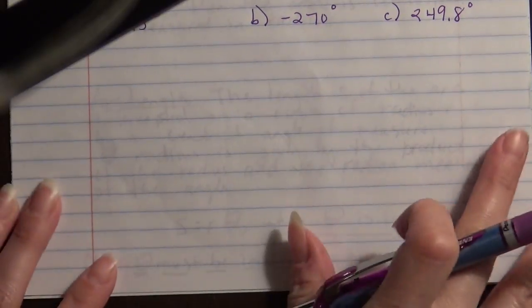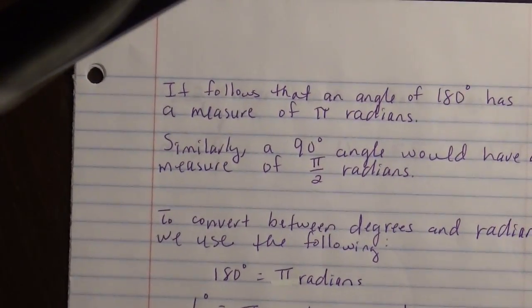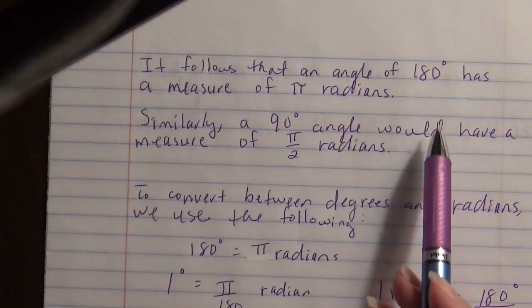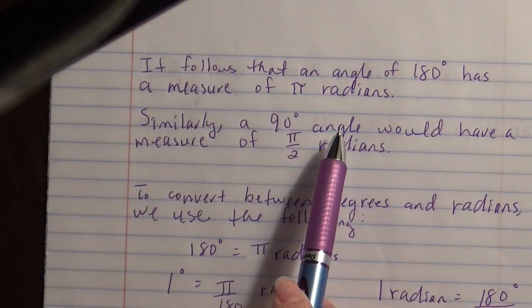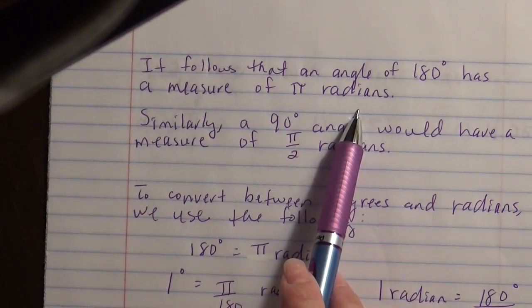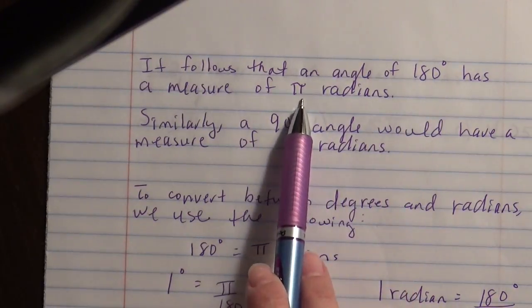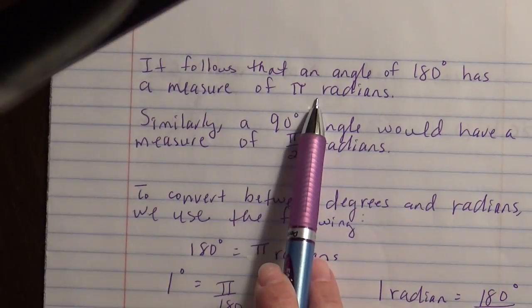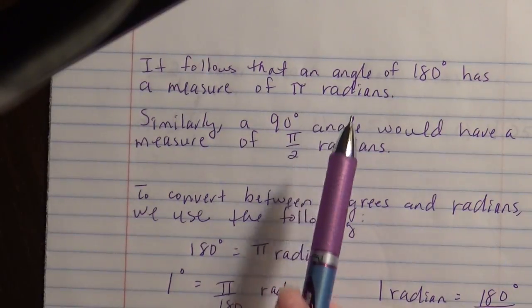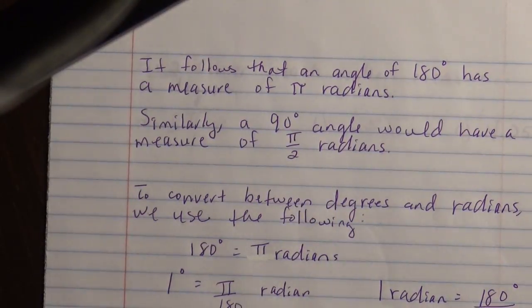So it follows that an angle of 180 degrees has a measure of pi radians, because that will be half of a circle. 180 degrees, of course, is half of 360, and pi radians will be half of 2 pi radians. So I'm going to pull out my unit circle while I'm talking about this.